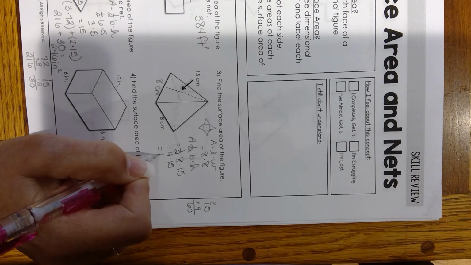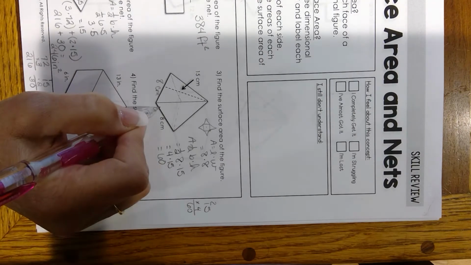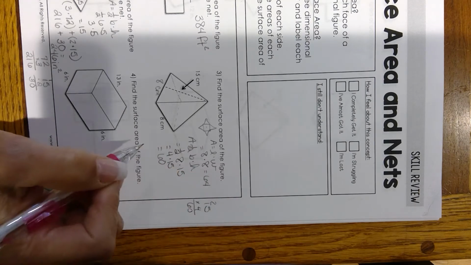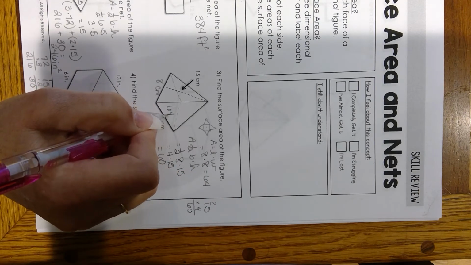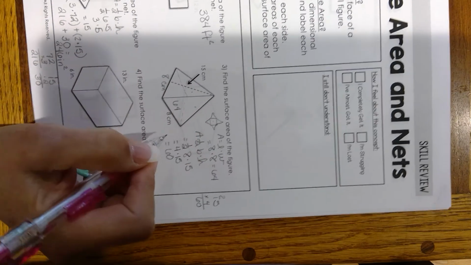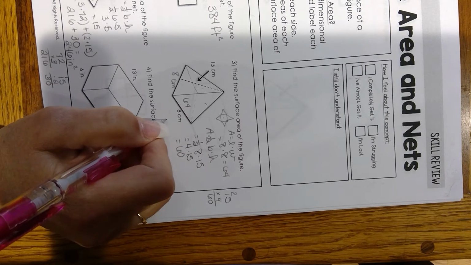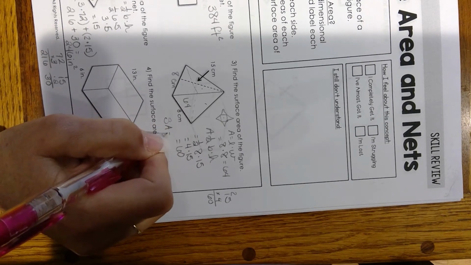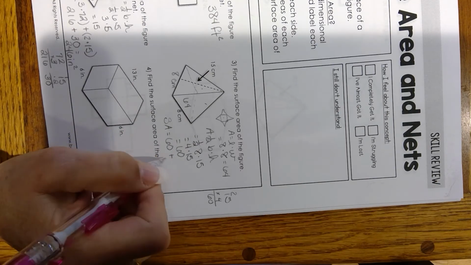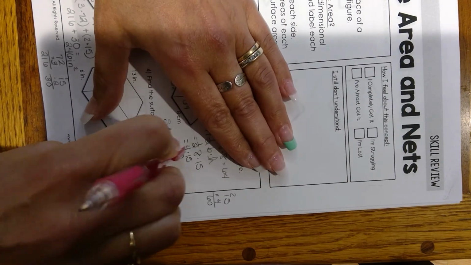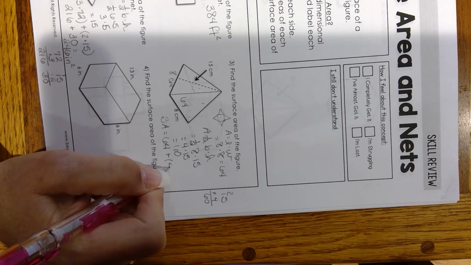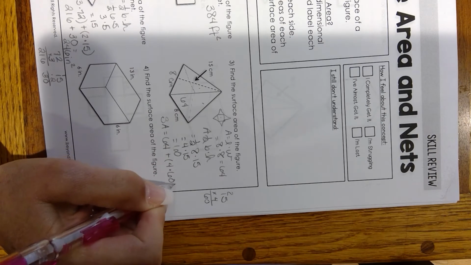So I have 60. Now I know I have my square, which we said was 64. Well, and I guess we never answered that. So in here is 64. And then I have 1, 2, 3, 4 triangles. So the surface area is going to be 60 plus, no, I'm sorry, that's not correct. I made a mistake there. I want 64 plus 4 times 60.